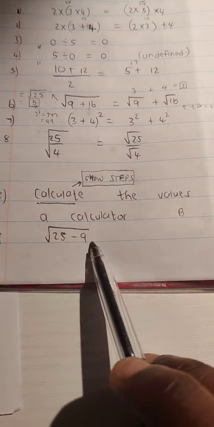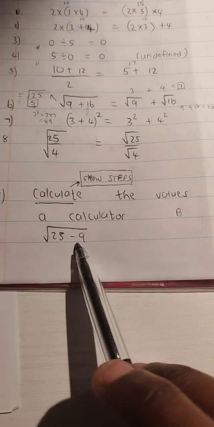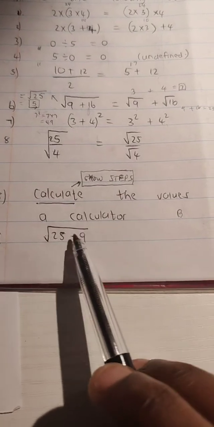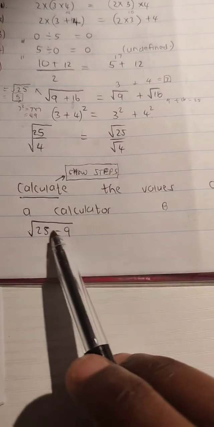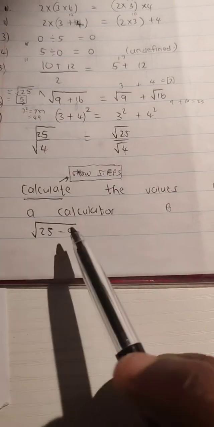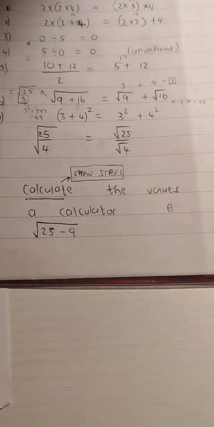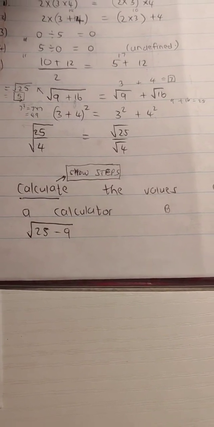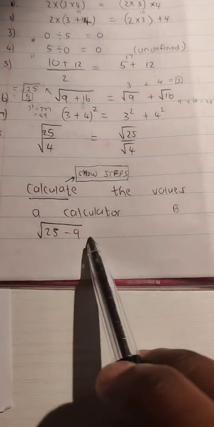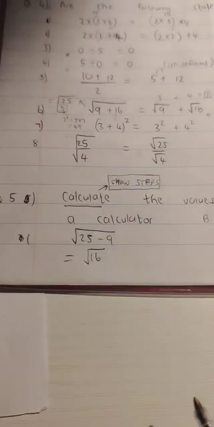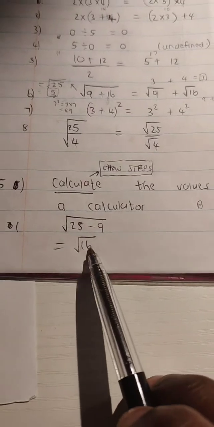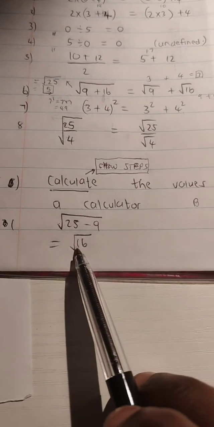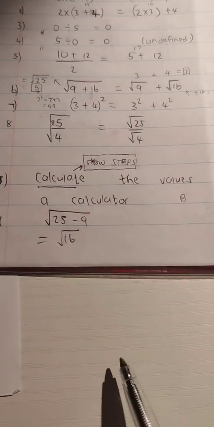You are going to subtract what is inside the root, because BODMAS says brackets, so it's like these things are in brackets, and then you apply the root afterwards, because O in BODMAS means orders, and orders means exponents and roots. So after the subtraction, 25 minus 9 is 16, you then apply the square root to 16.